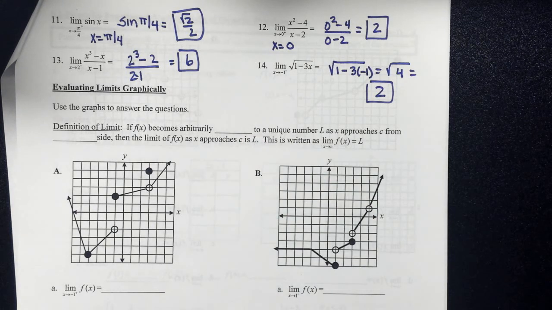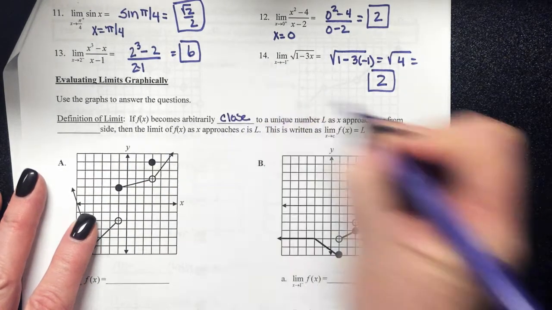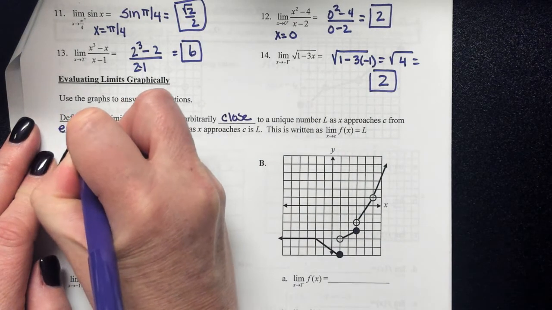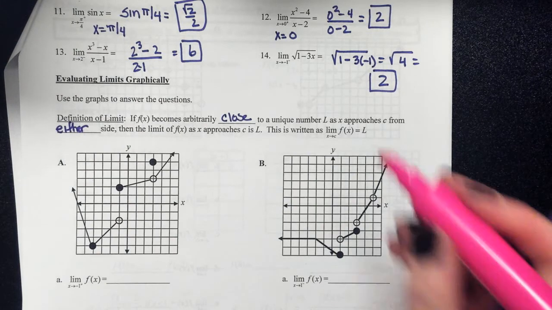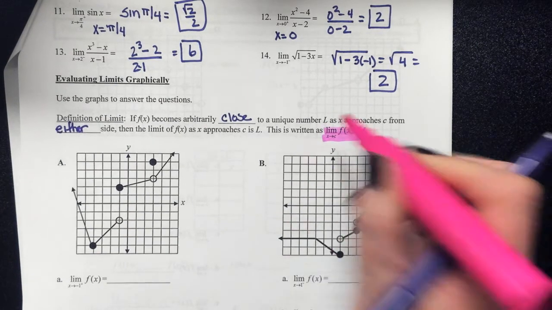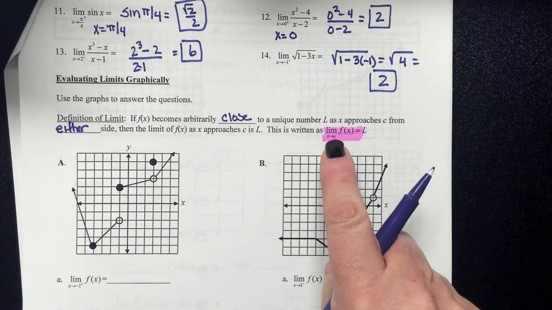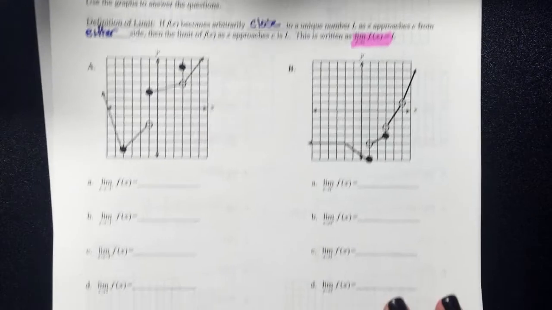Again, when we talk about the limit, you get arbitrarily close to a number as you approach C from either side. And when you have a two-sided limit, remember you're not going to see that plus or minus exponent with that x approaches that particular number. So this is what's called that two-sided limit. Like I said, you're going to see all kinds of crazy graphs.